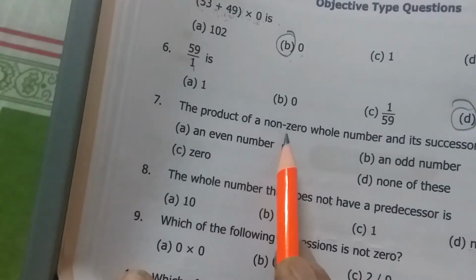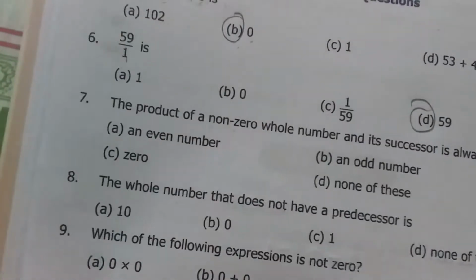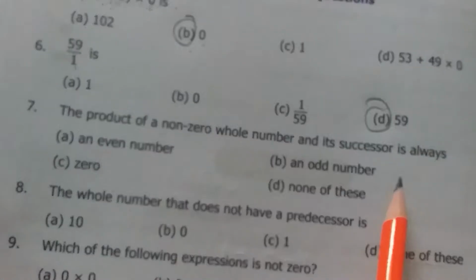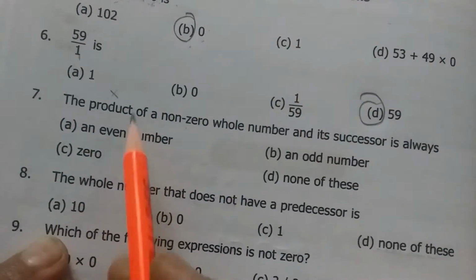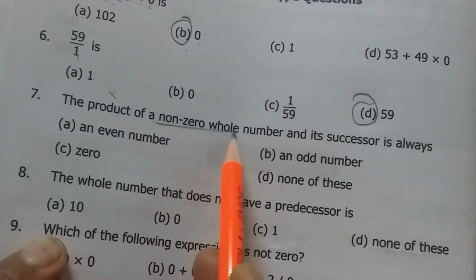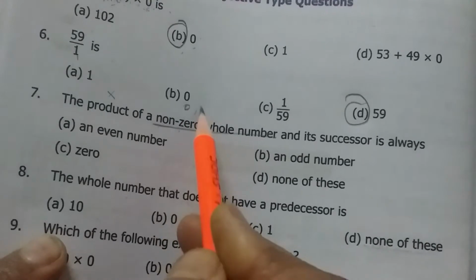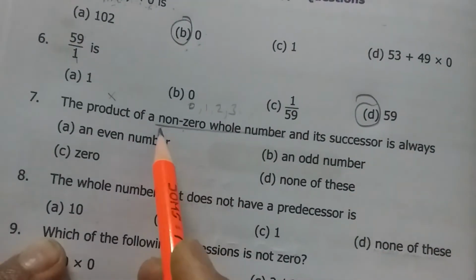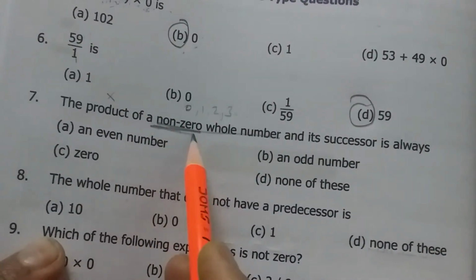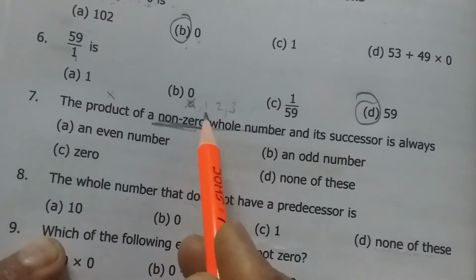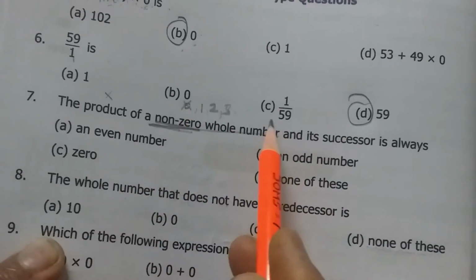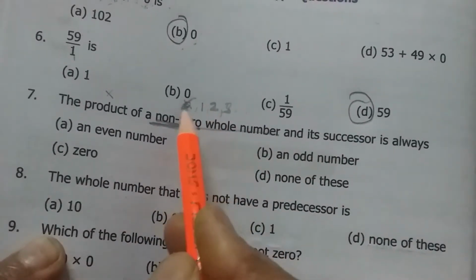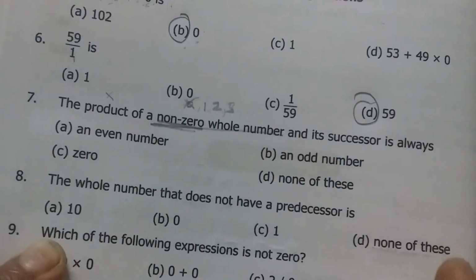Okay. Next, the product of a non-zero whole number and its successor is always... What do you mean by product? Product means multiplication. We know whole numbers are 0, 1, 2, 3, etc. What is the meaning of non-zero whole number? It means it is not 0. Other than 0, we can take any number. Non-zero whole number means we should not take 0. 1, 2, 3, etc. Any number we can take.